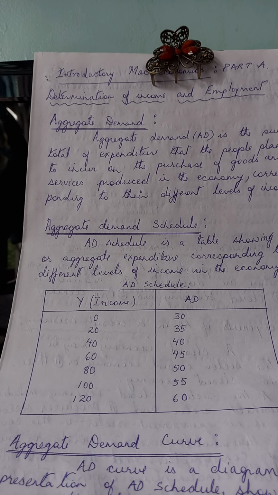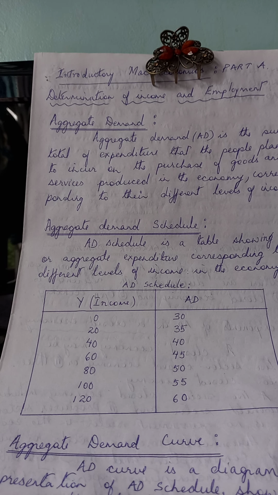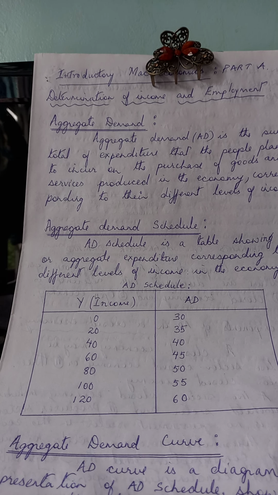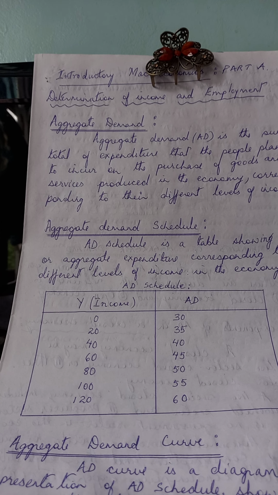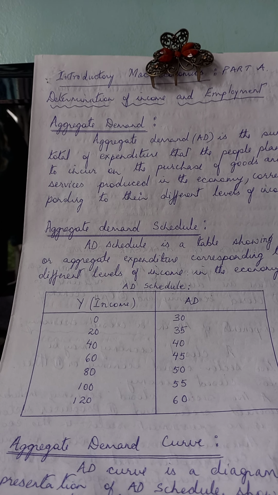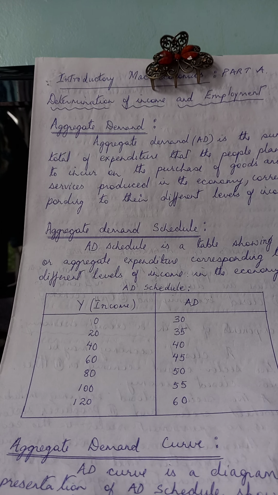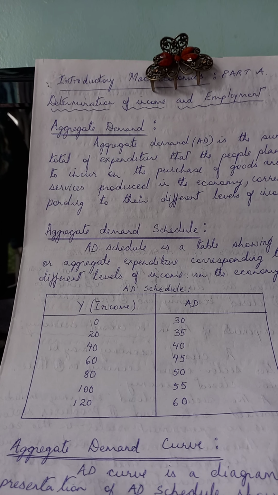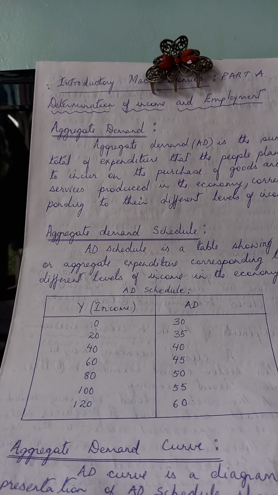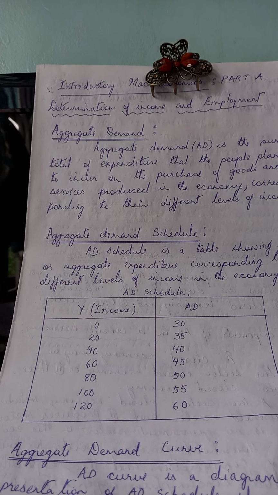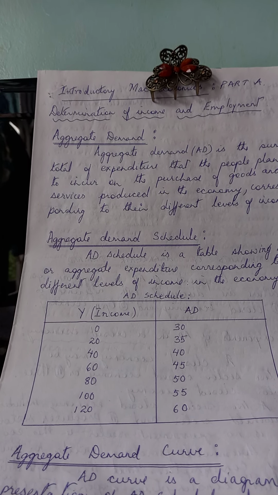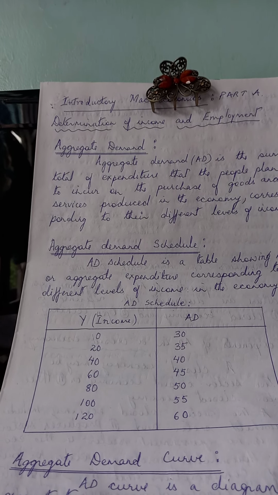As human beings, each and every one of us has so many desires, so many wants, so many wishes. Demand, in simple words, straight away means our desires, our wishes.